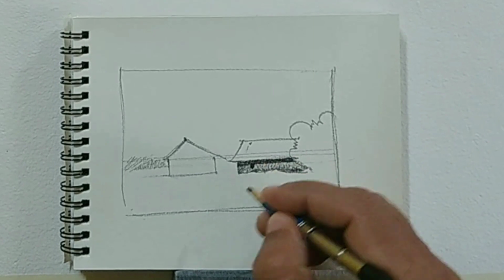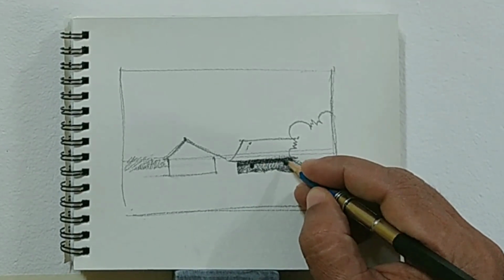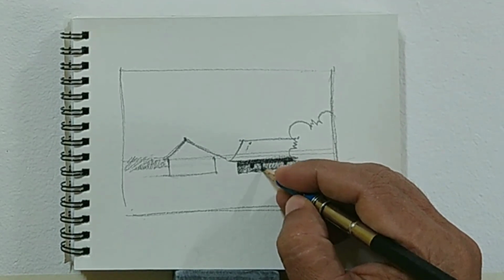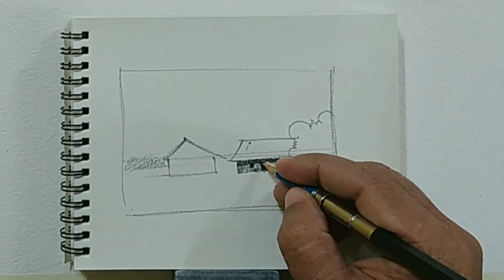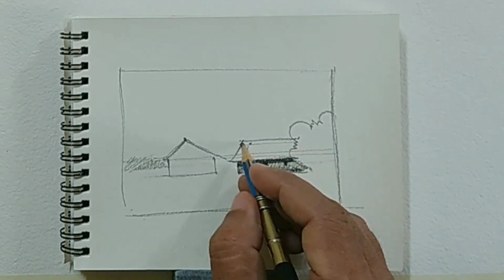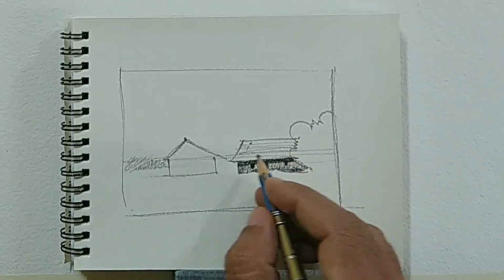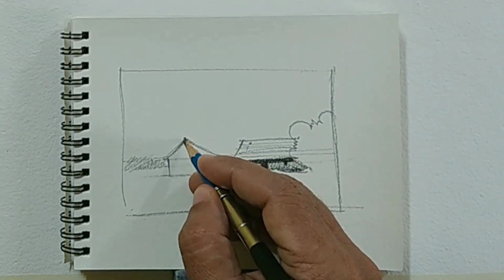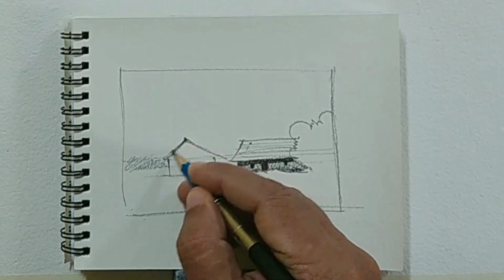Maybe some windows in the darker area, and maybe a door. Maybe this is a house, and this also will have some shadows.